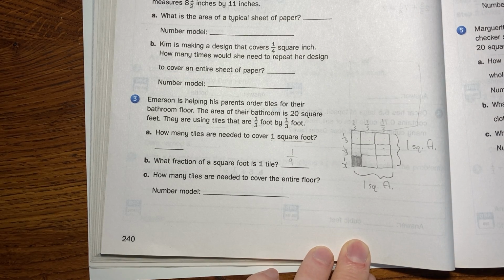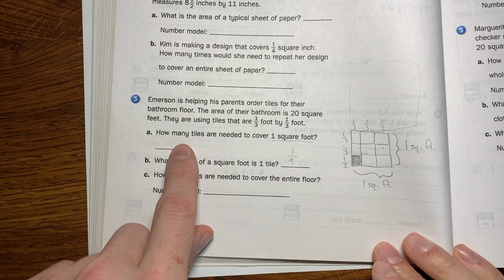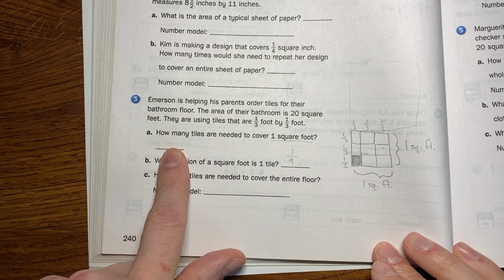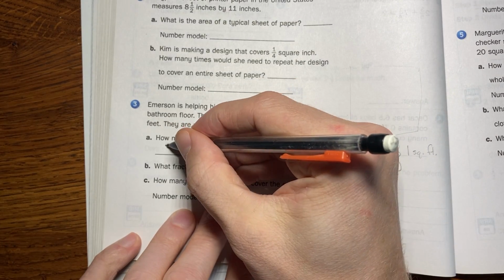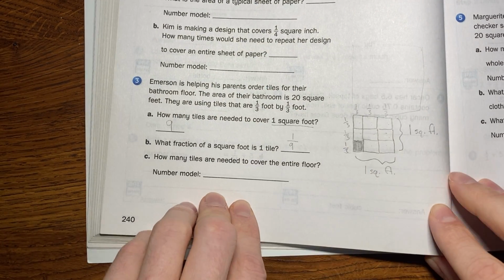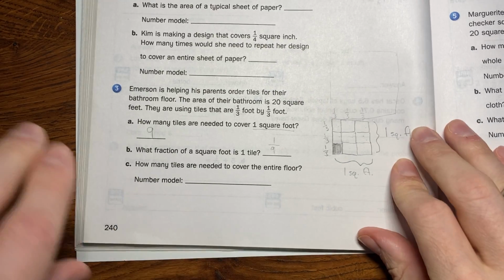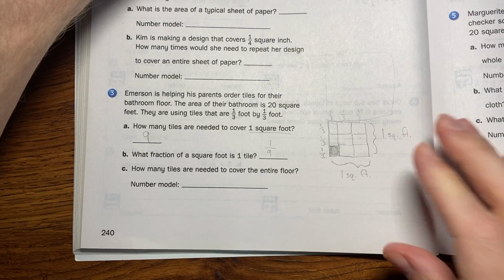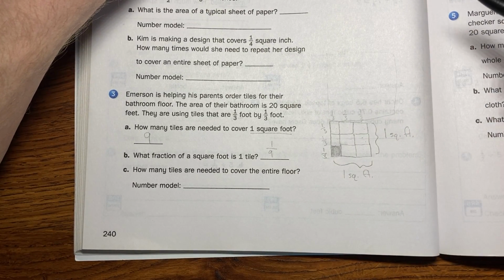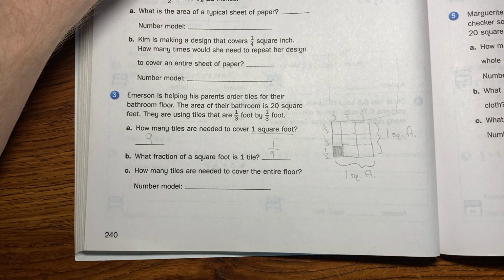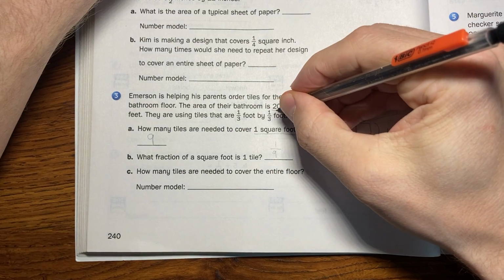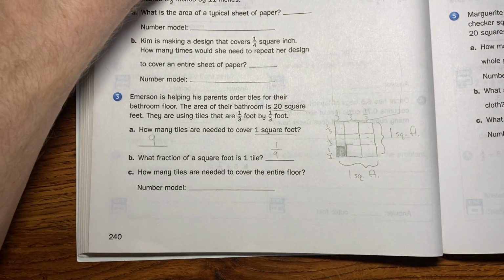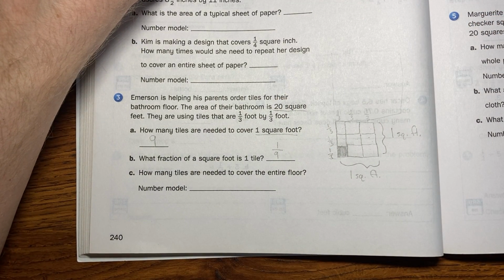Okay, so here's what we found out so far. I'm going to come back, I'm going to answer this. By now you should have been able to count that we have 9 tiles in a square foot. So the situation is they don't want to know how many, they're not doing just 1 square foot in their bathroom. The bathroom is actually 20 square feet in this case.